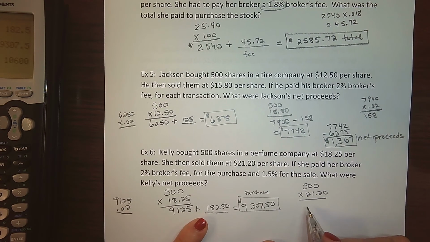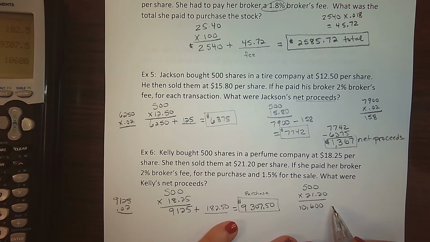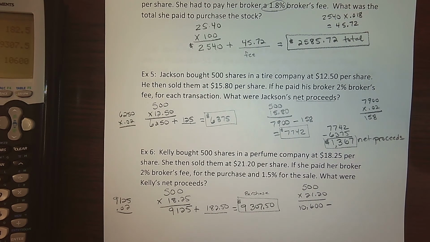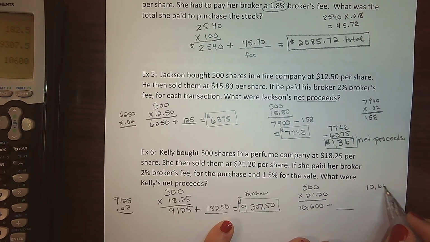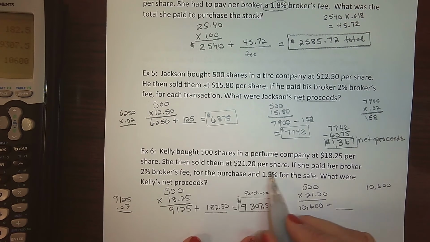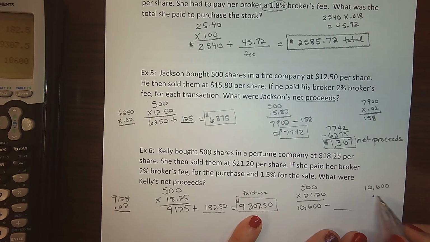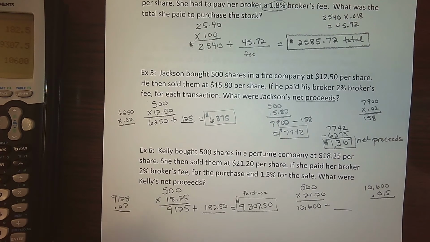That's $10,600. But she has to pay part of that to the broker. So I'll find that broker's fee, but again, we're subtracting it this time. The broker's fee is a percentage of this $10,600, but this time it is 1.5%, so I'm going to multiply by 0.015 and see what we get there.